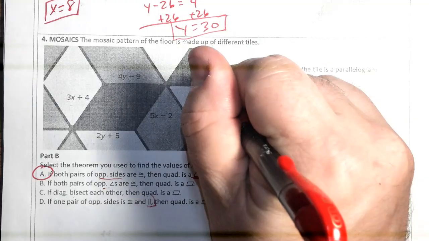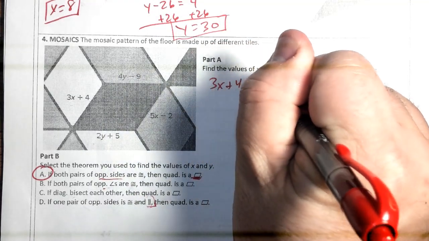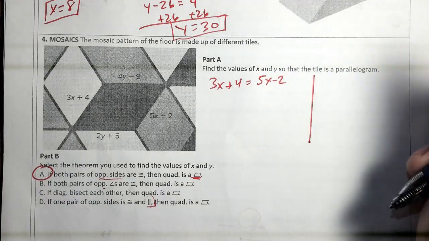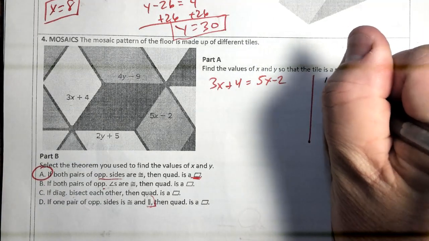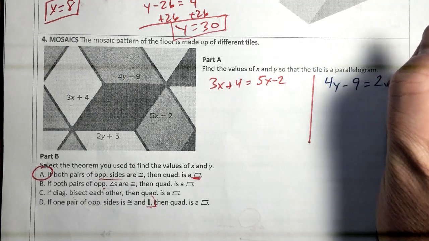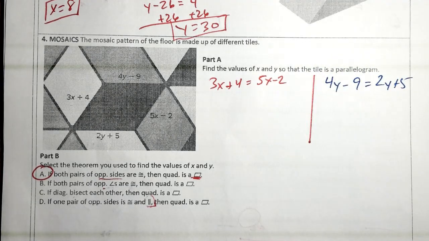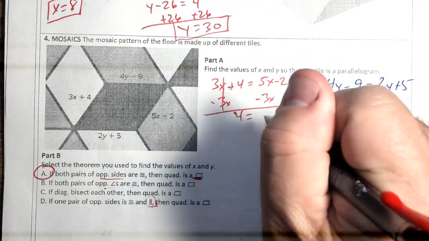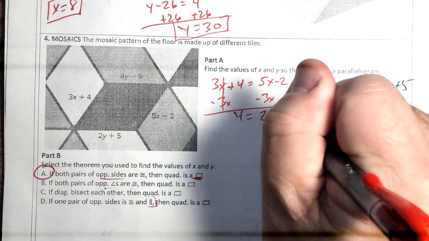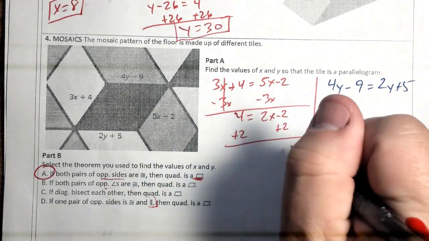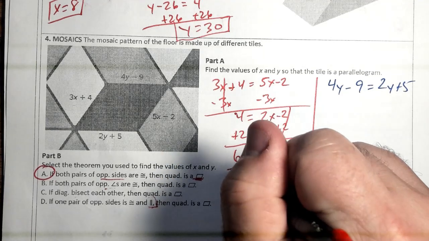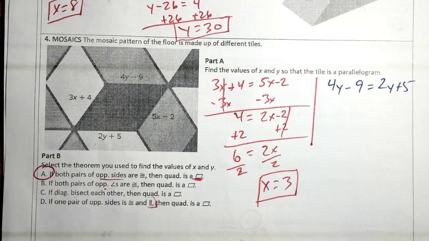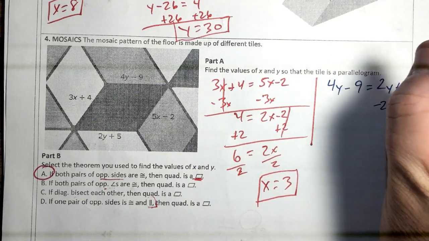So let's put the x's together. 3x plus 4 equals 5x minus 2. On the other side, we have 4y minus 9 is equal to 2y plus 5. Let's solve for x. Subtracting 3x from both sides, 4 comes down. 5x minus 3x is 2x minus 2. Add 2 to both sides. 2x equals 6. Divide both sides by 2. x is going to equal 3. And on the other side, we're going to subtract the 2y.